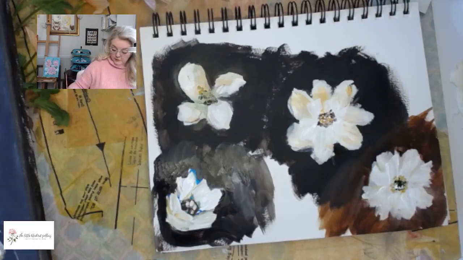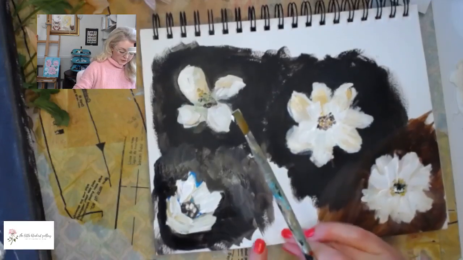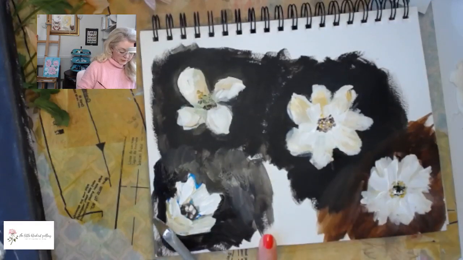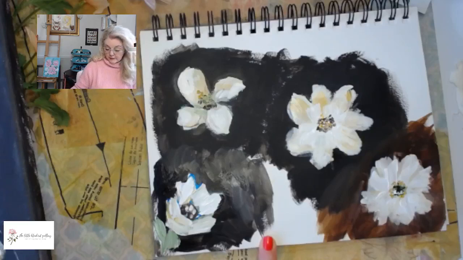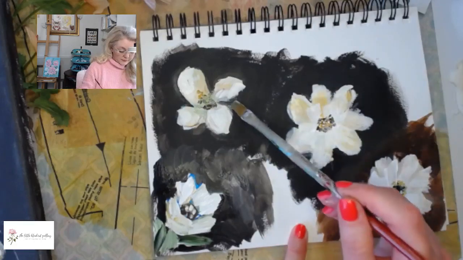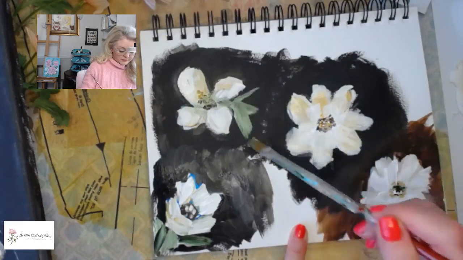So adding even just a swipe of green here, just the impression of a leaf, that's going to help all of these.